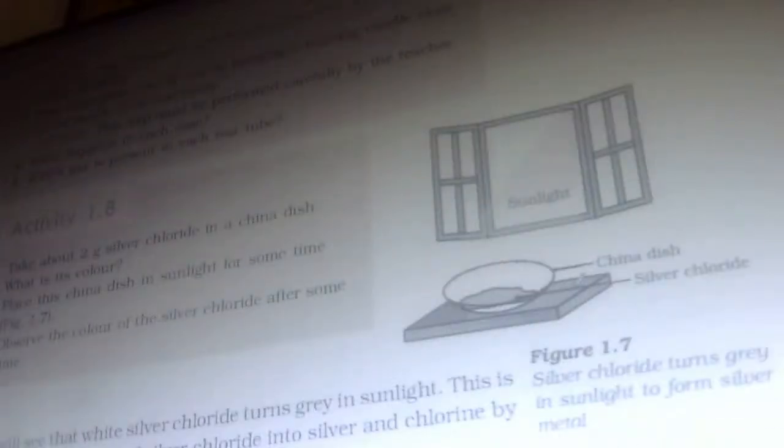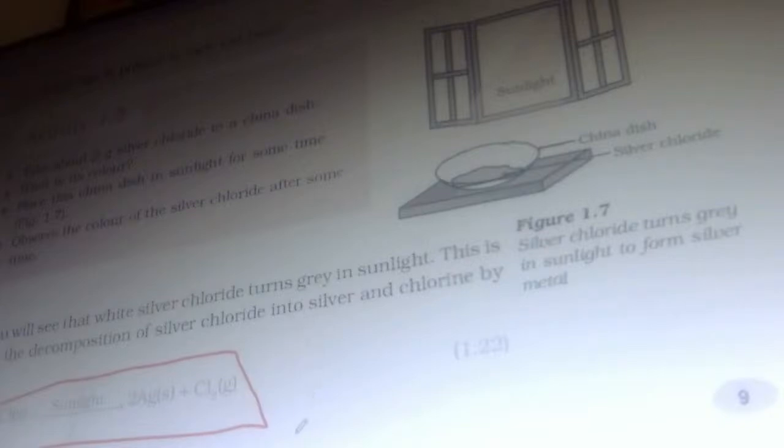Okay, questions. Sunlight and silver chloride. This silver chloride breakdown is photolytic decomposition. Sunlight is a catalyst, so I have to write it on top of the arrow. Silver bromide behaves the same way. This is used in black and white photography. Energy in the form of heat, light, or electricity breaking down the reactants is known as an endothermic reaction.